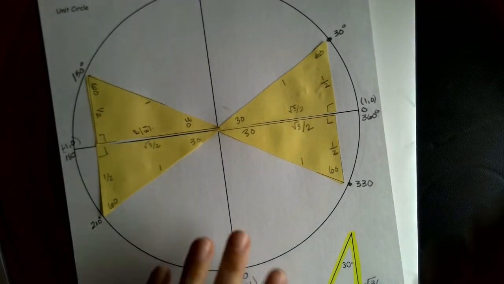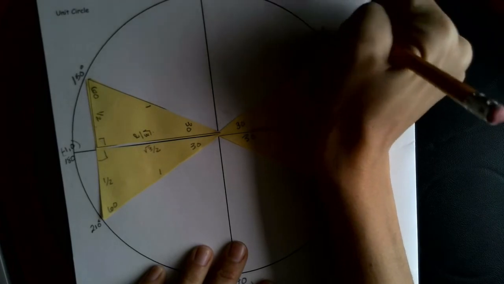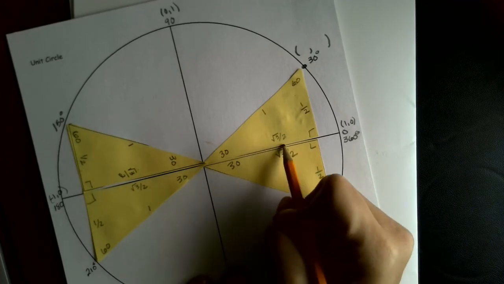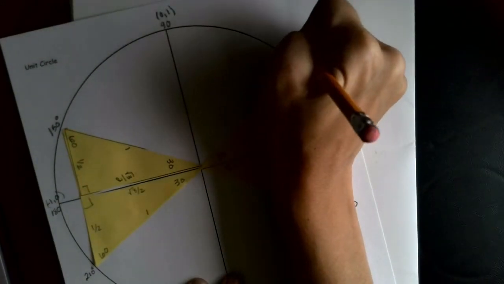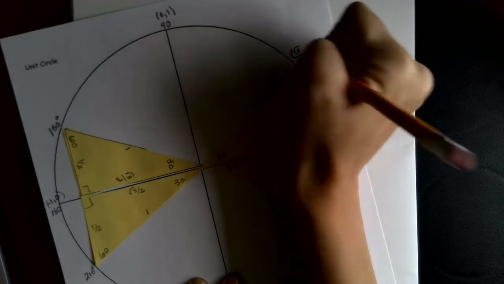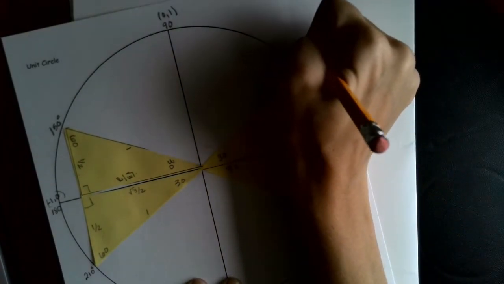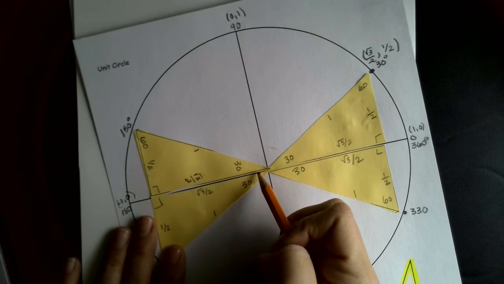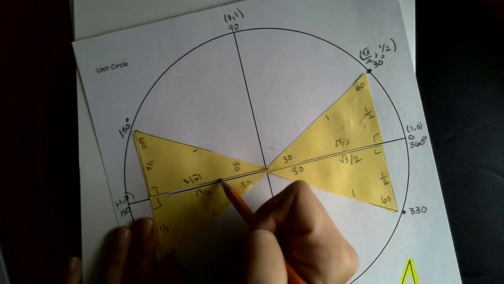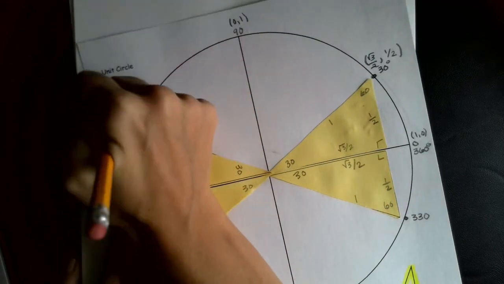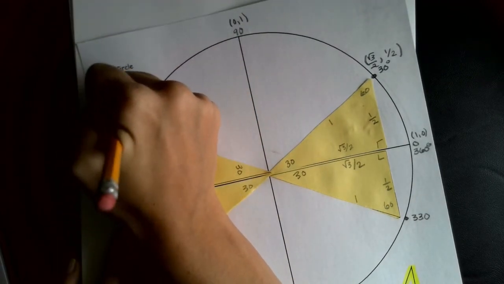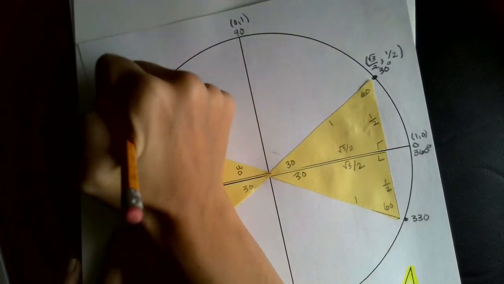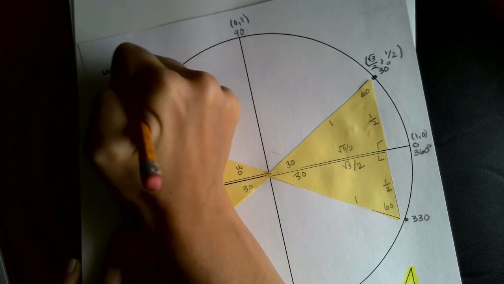Now let's put in our coordinates. x, y. The x value in this case is square root of 3 over 2, and the y value is 1/2. We look at this at 150. The x value is to the left, square root of 3 over 2, which makes it negative. And the 1/2 is still going up, so that is positive.